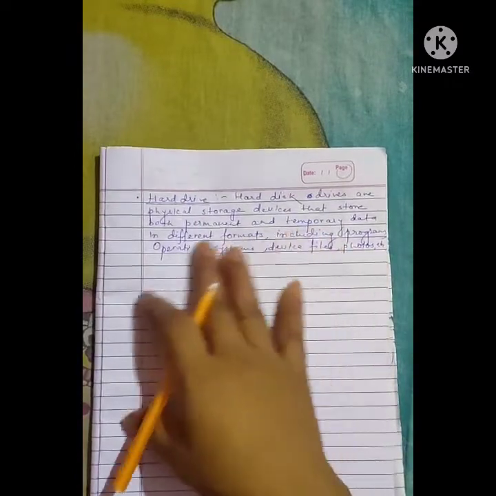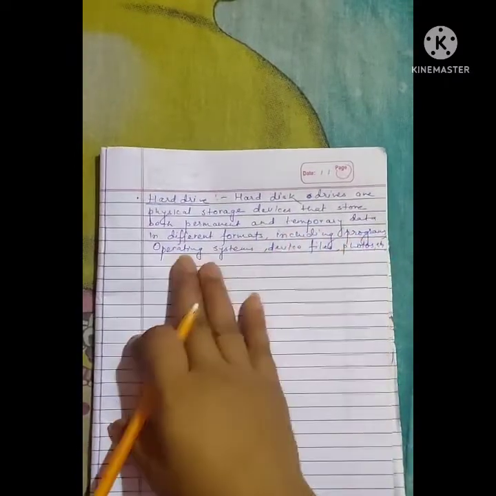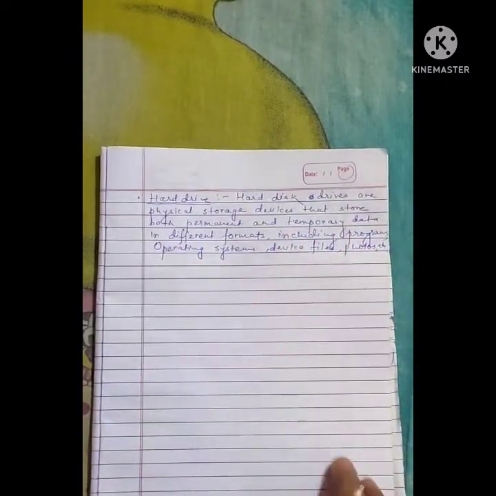So they store both permanent and temporary data in different formats.